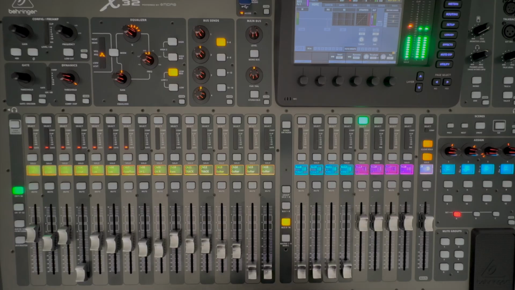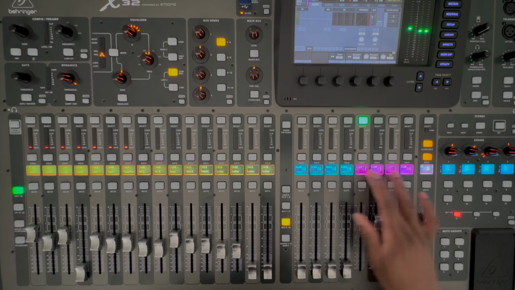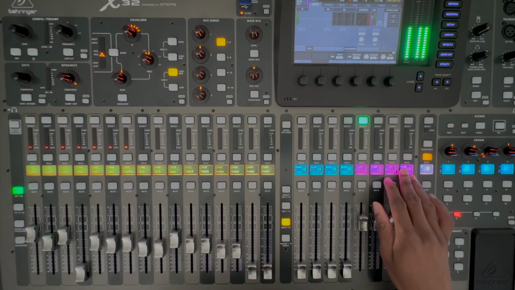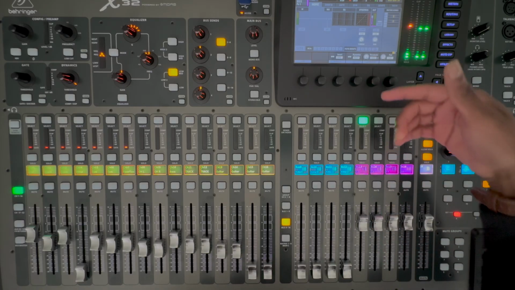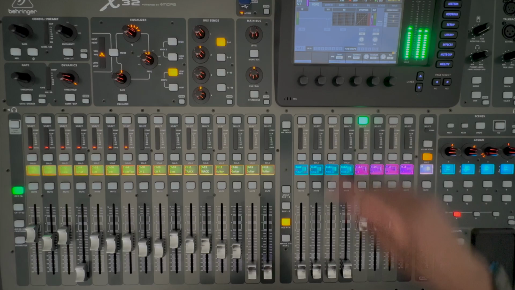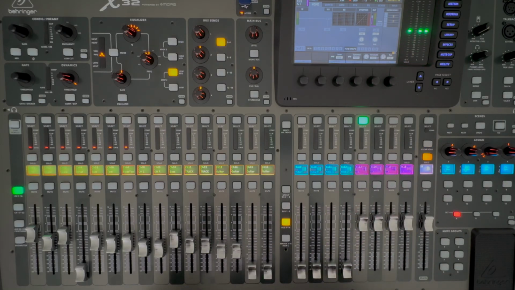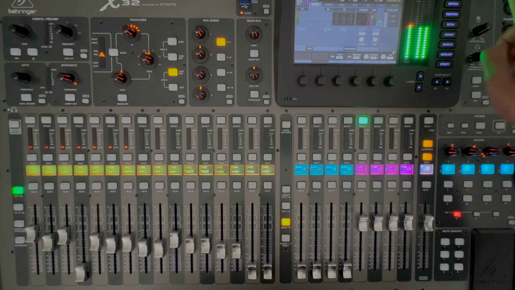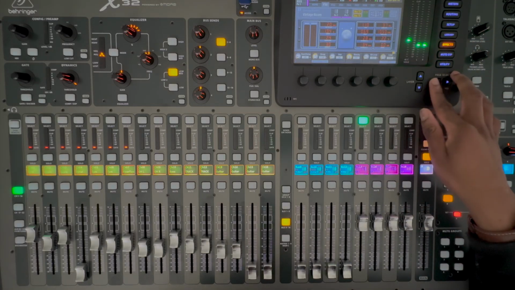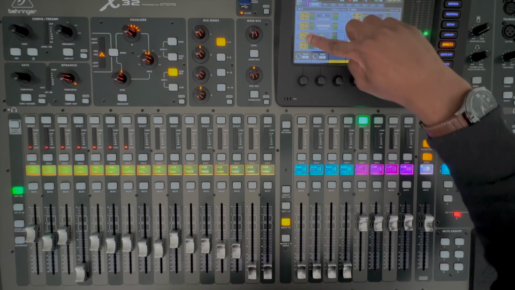In this video, I'll be going through the effects portion of the Behringer X32. So typically on the X32, there are 4 slots for effects, right? So we load the effects into these buses: 13, 14, 15, and 16. You can also toggle over to the effects tab. You can see them here.